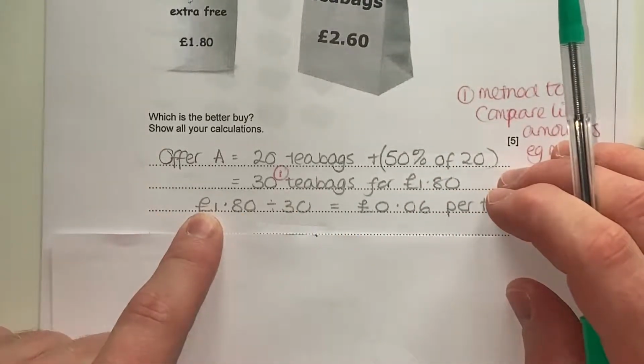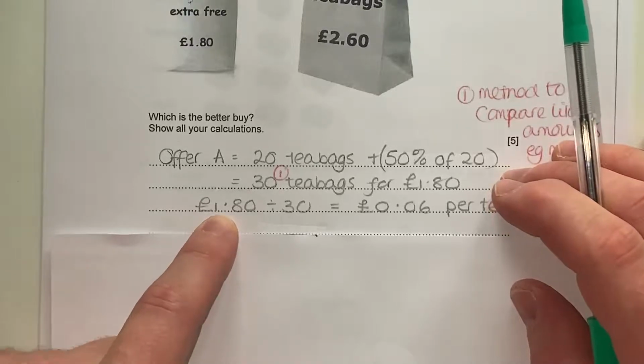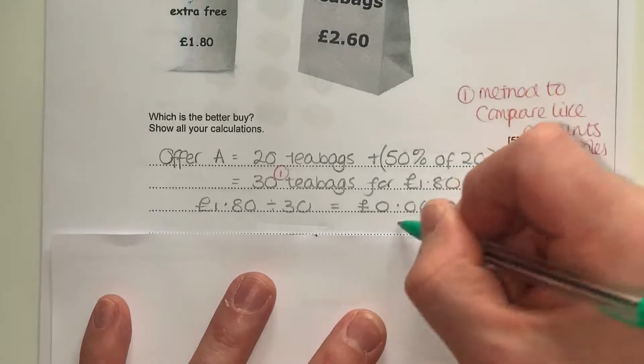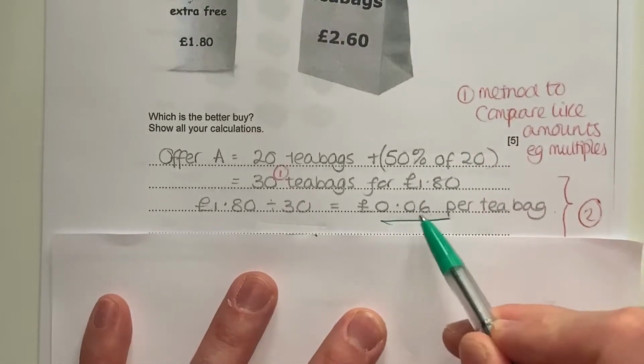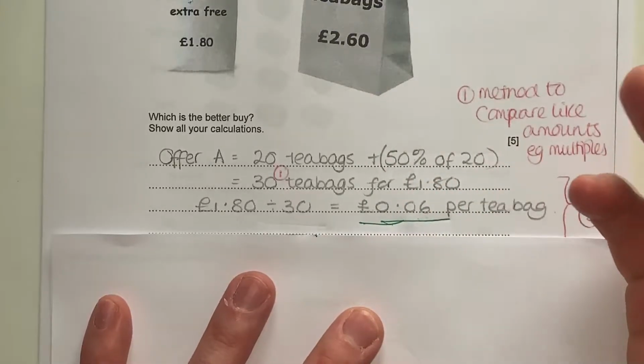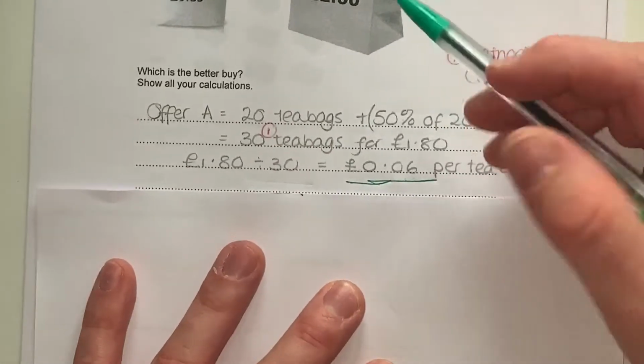So £1.80 or 180 pence divided by 30 tea bags, because that's how much it costs us, means you are paying 6 pence for every tea bag. Okay, there are other ways you could have done it, but this way is quite nice. So now I'm going to do the same thing for this one.